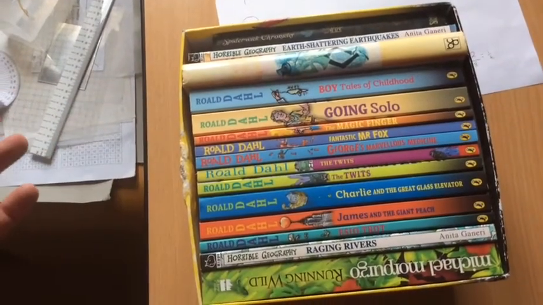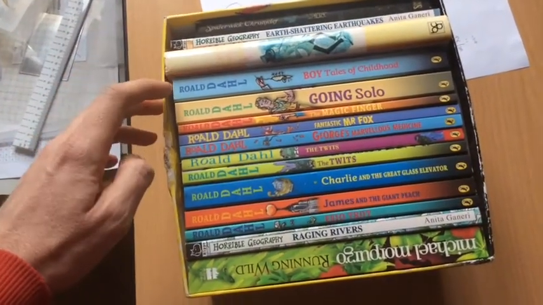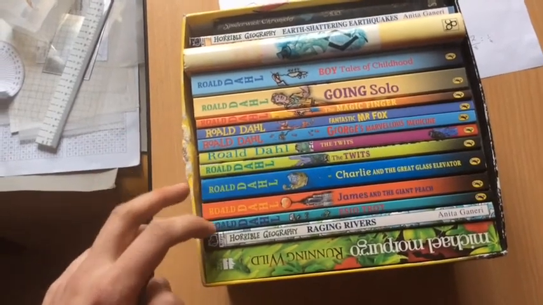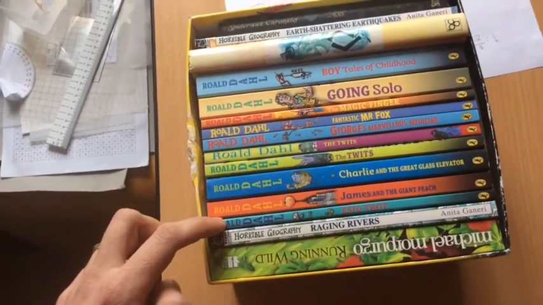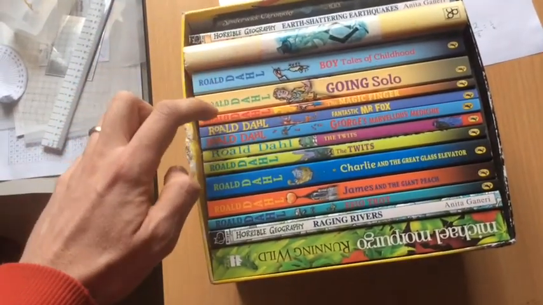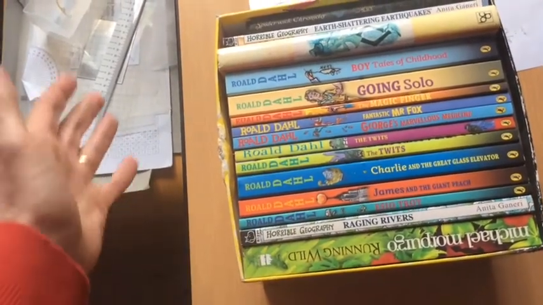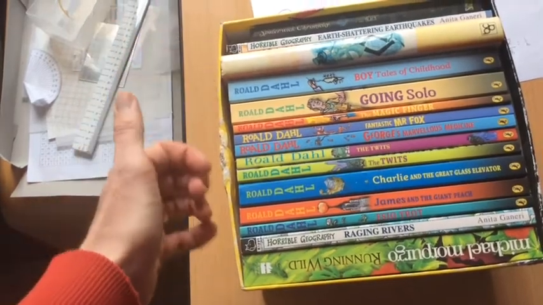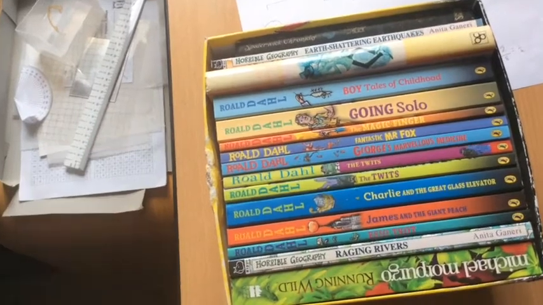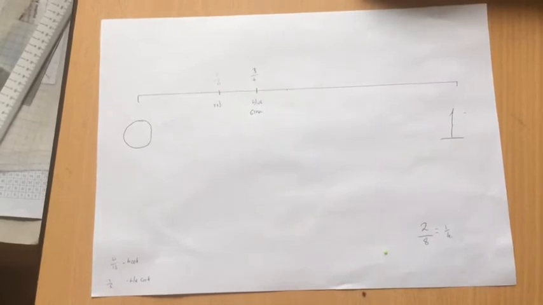What is the probability that I pick a blue book? So I've got how many blue books? 1, 2, 3, 4. 4 blue books out of 15. Probability of me picking a blue book is 4/15. 4 out of 15. Okay, going back to my number line, maybe a little bit more complicated.